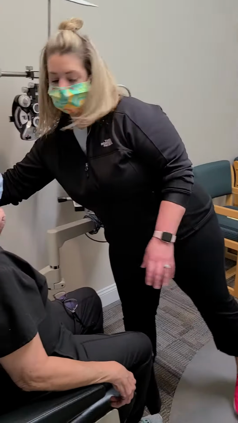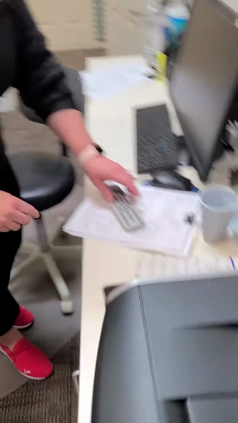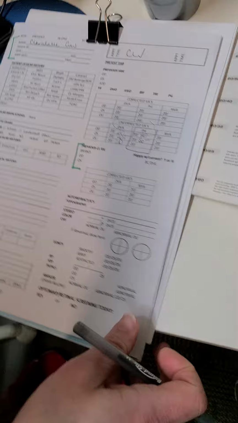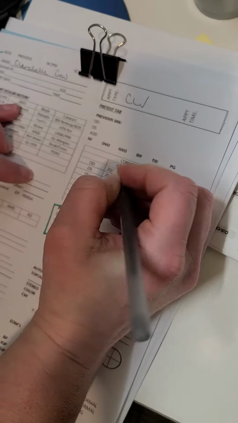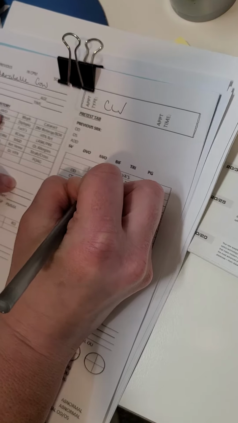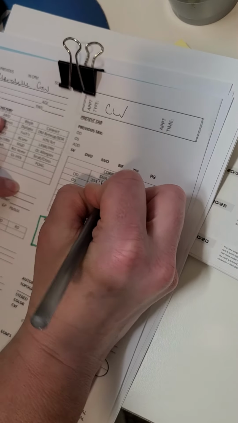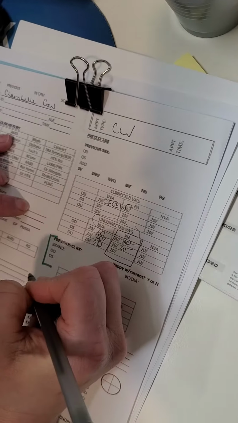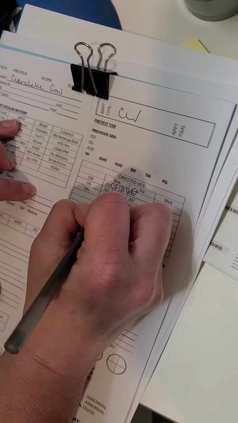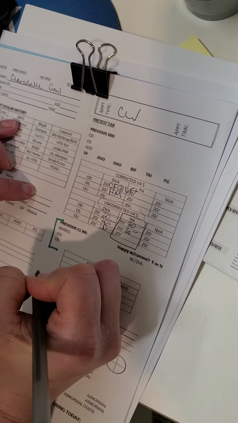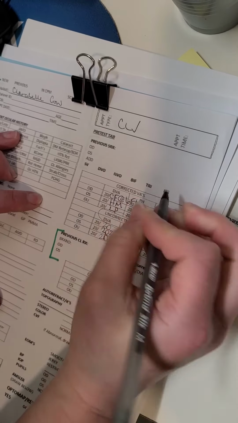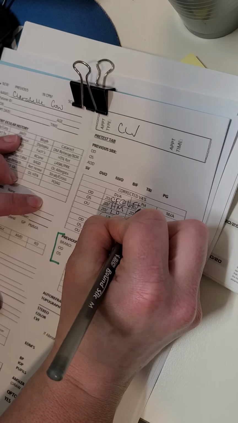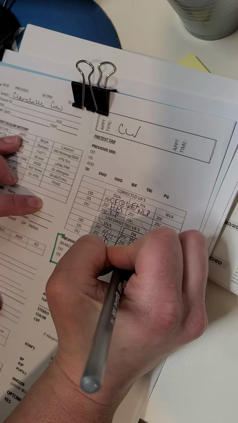The way that we document that, we'll start at the beginning. Count fingers would be count fingers at 6 feet. Hand motion would be HM. Light perception is LP. And no light perception would be NLP.